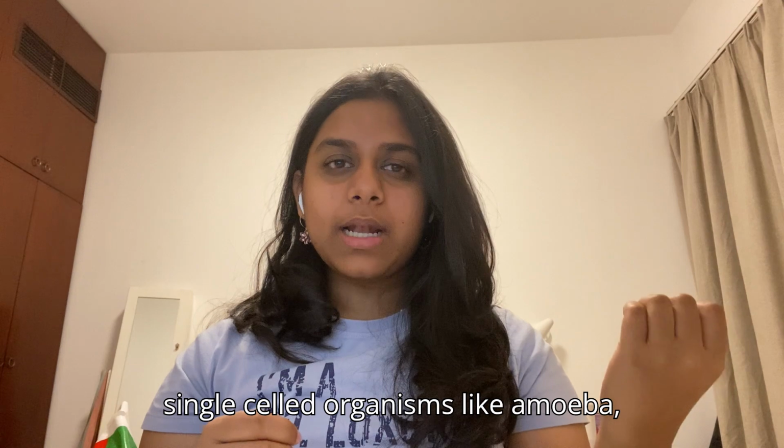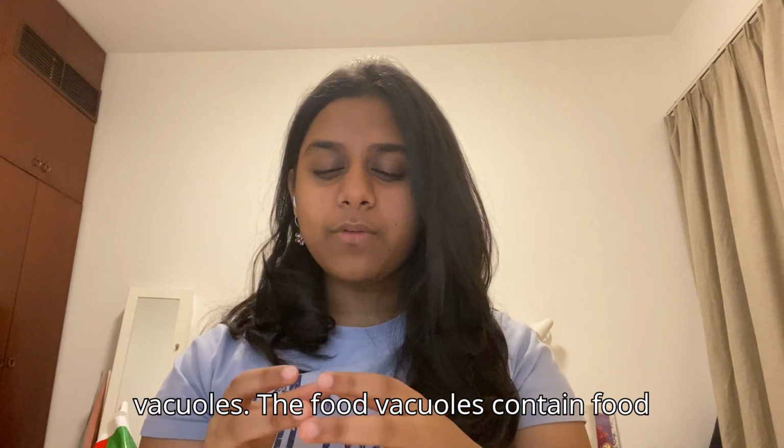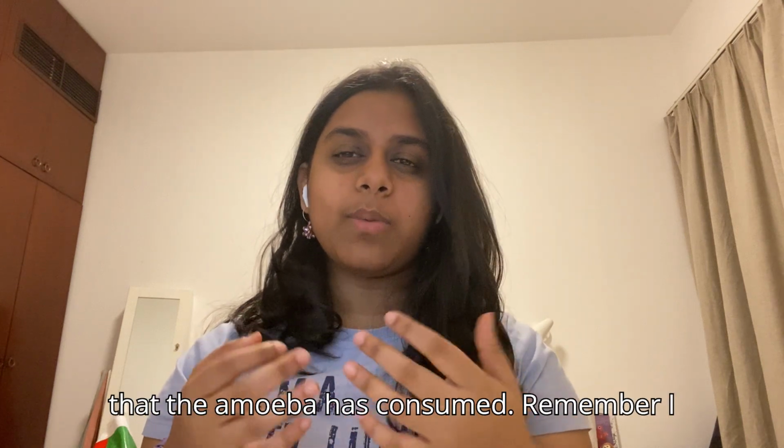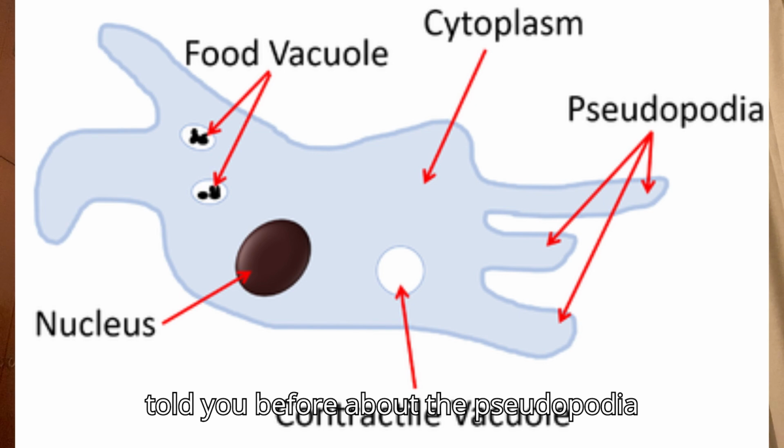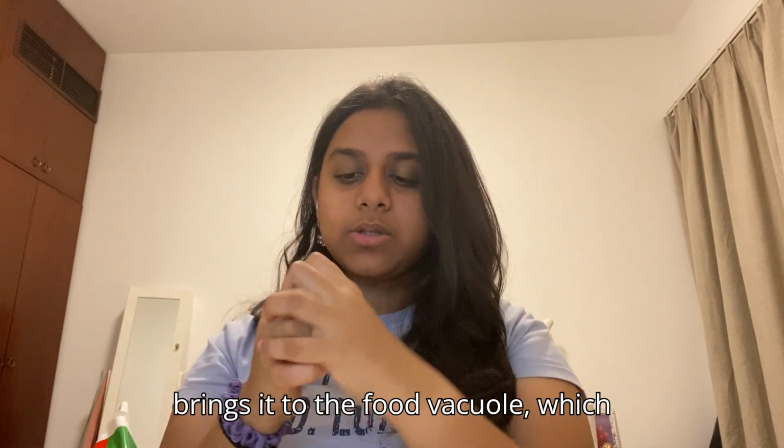In single-celled organisms like amoeba, the vacuoles are known as food vacuoles. The food vacuoles contain food that the amoeba has consumed. Remember, I had told you before about the pseudopods that go around the food and capture it. It brings it to the food vacuole, which stores it.